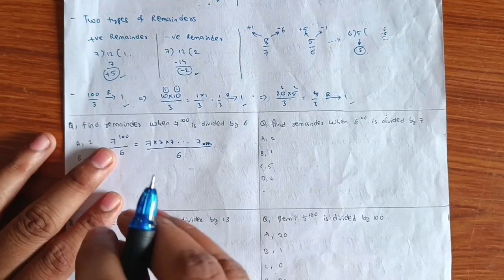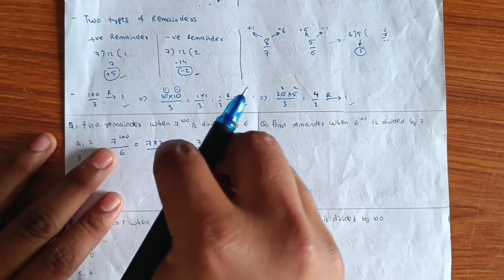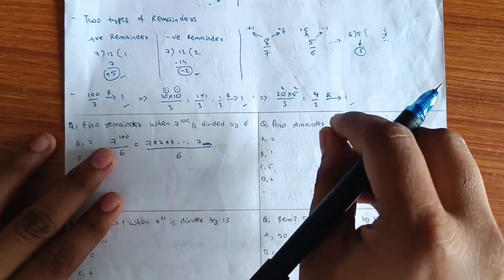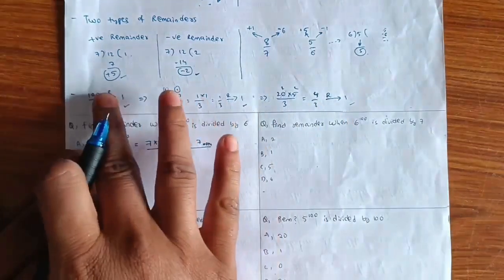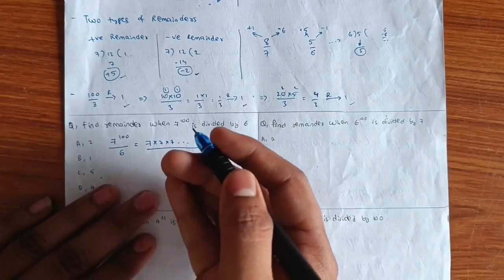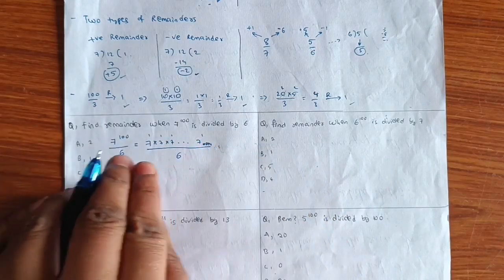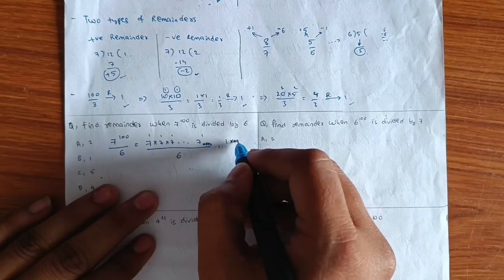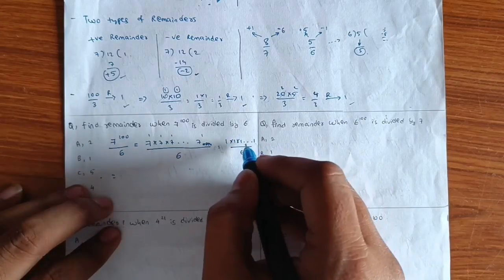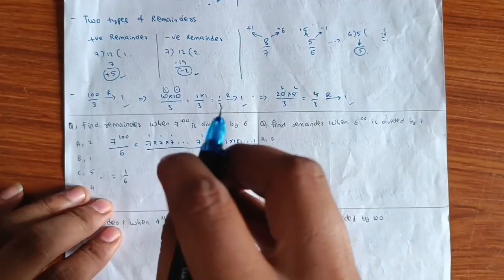The last concept we discussed is that we can split, multiply the remainders, and again divide with the denominator, and we will get the same remainder. Use this concept: if you perform the division here you will get 1, here you will get 1, here also you will get 1, entirely you will get 1. So you are left with 1 into 1 into so on into 1 by 6, which is nothing but 1 by 6 only. If we multiply 1 so many times, it will give only the result 1.